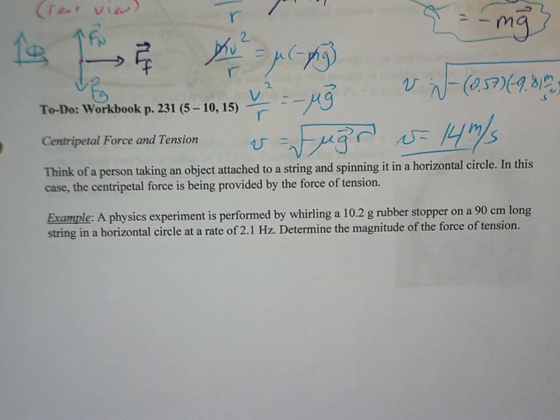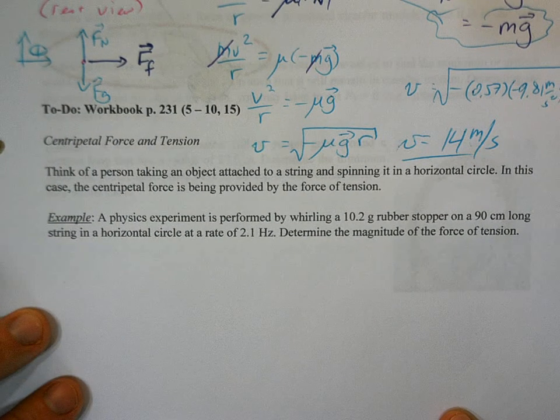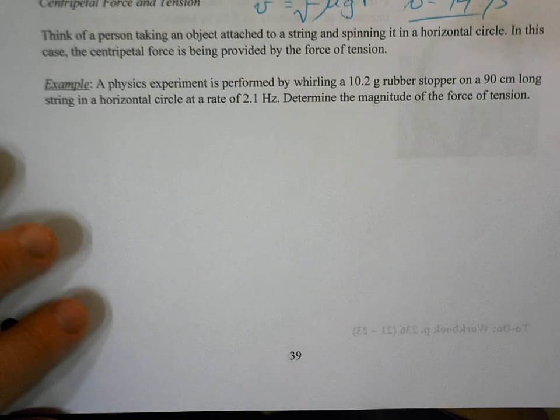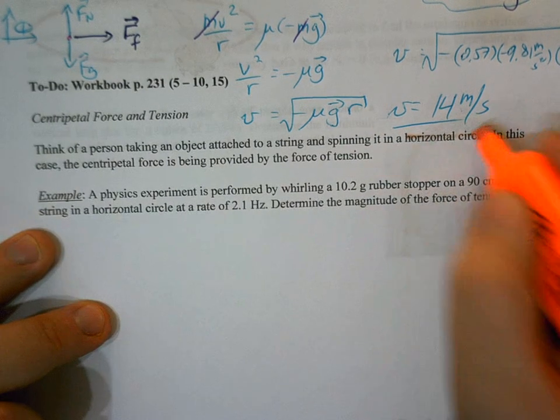So the main thing with these car problems is that the contributor to the centripetal force is only the force of friction. So the only other thing that we can really ask you is to deal with questions with centripetal force and tension. And we are strictly speaking about horizontal circles.